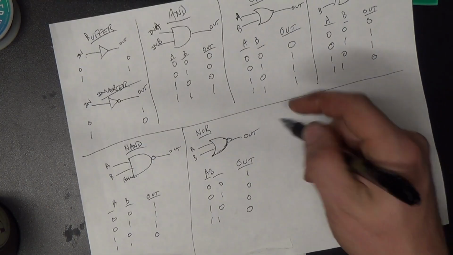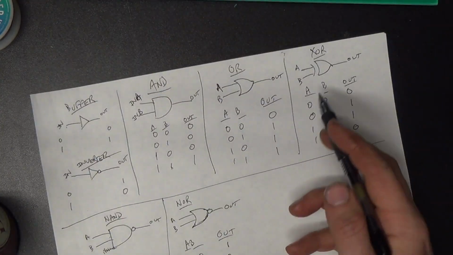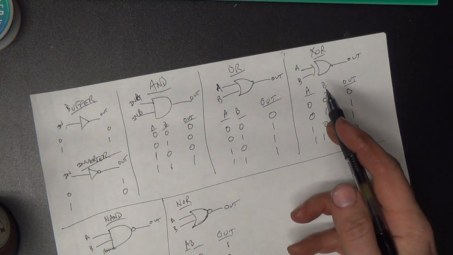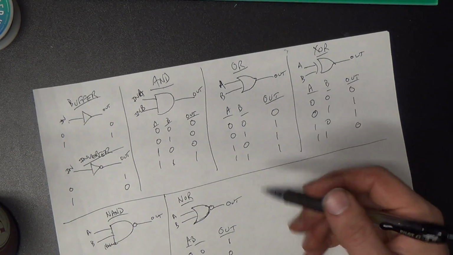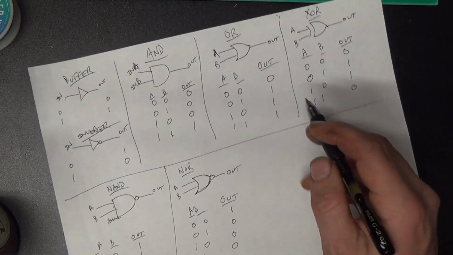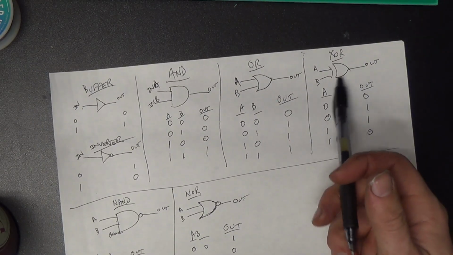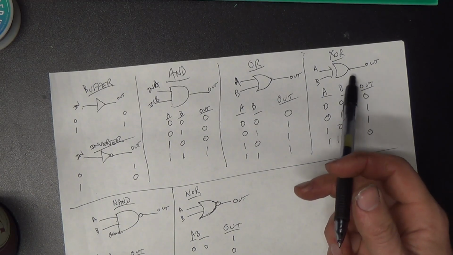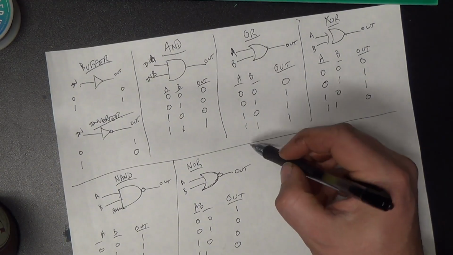Now, I don't think there's any XNOR gate. There probably is, but nobody ever uses them for anything, so don't worry about that. You'll probably very seldom use an XNOR gate.